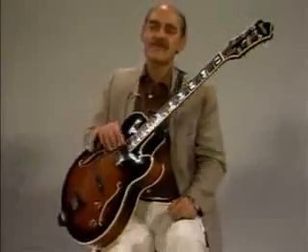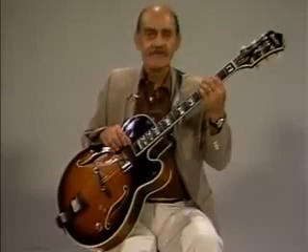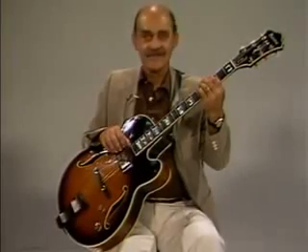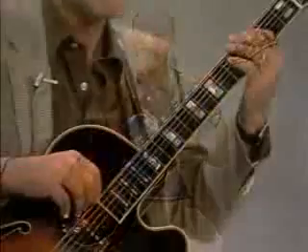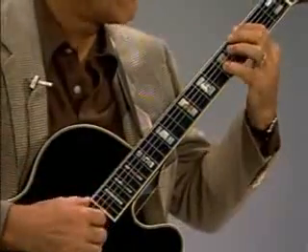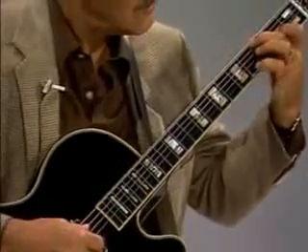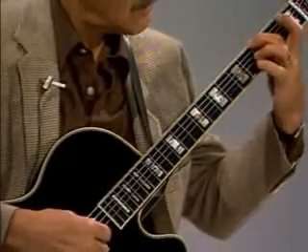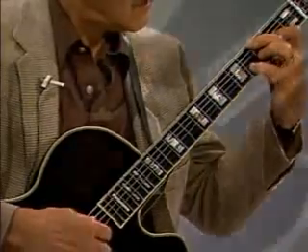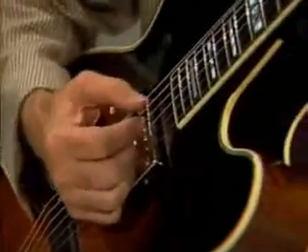For instance, you could play a bass line like this. I'll show you. So in other words, it's a pedal tone.